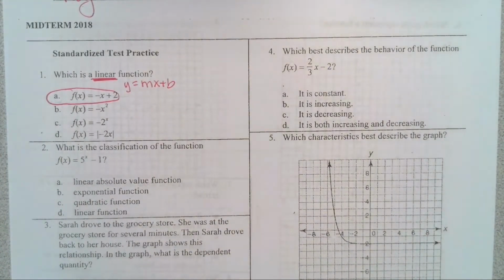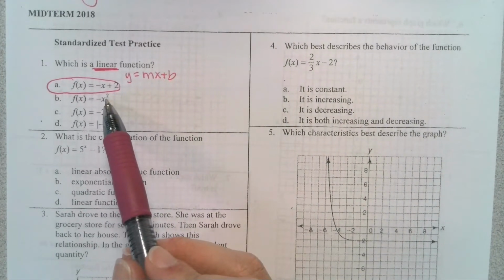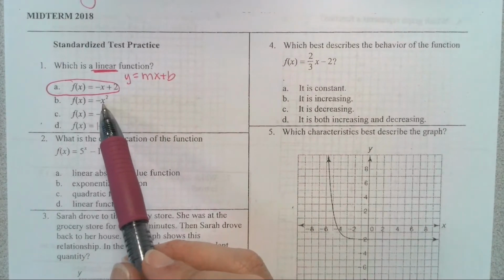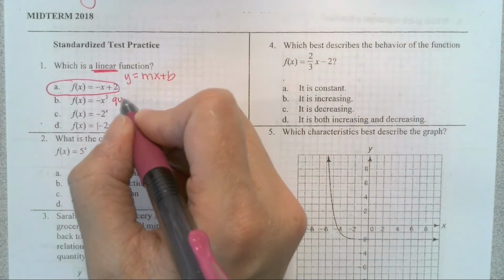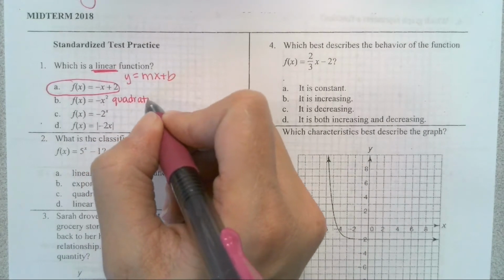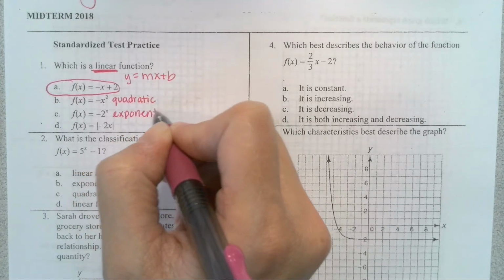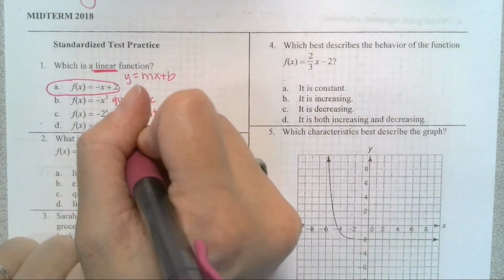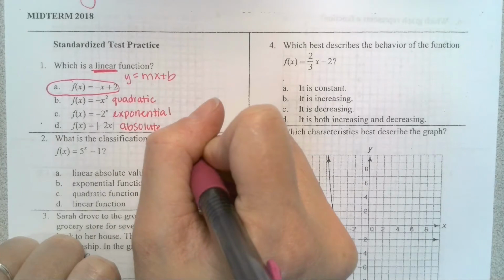Do you remember what option 2, or option B, is called? Nope. It's quadratic. That one's quadratic. What is C? Good job. Exponential. X is the exponent. Does anybody remember what the last one is? Oh, lovely. Hey, if you don't have this, write it down just to have it.